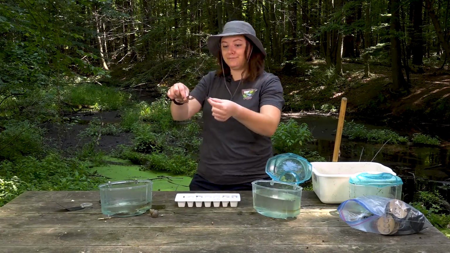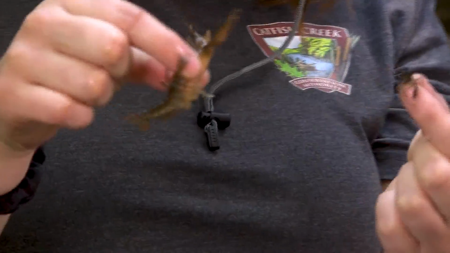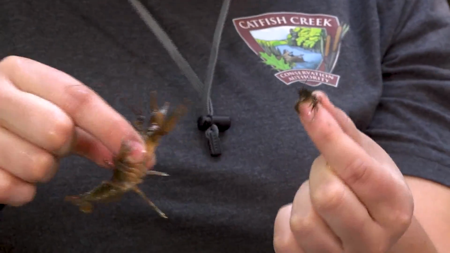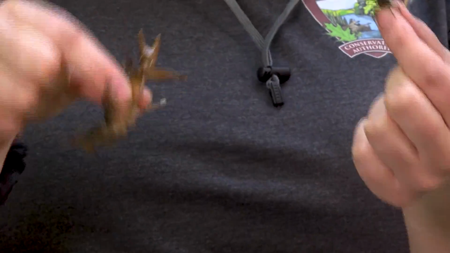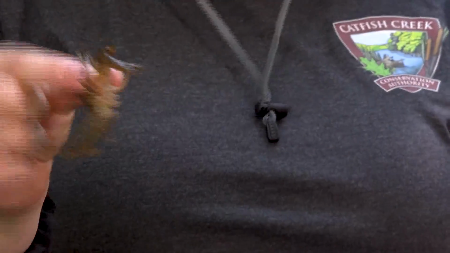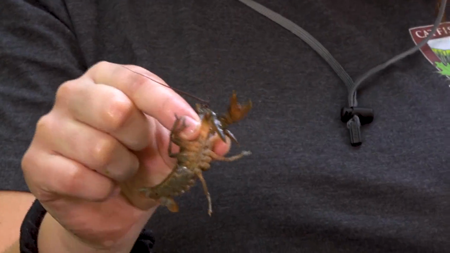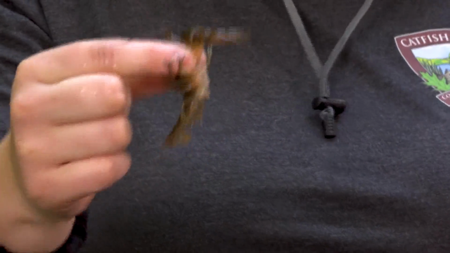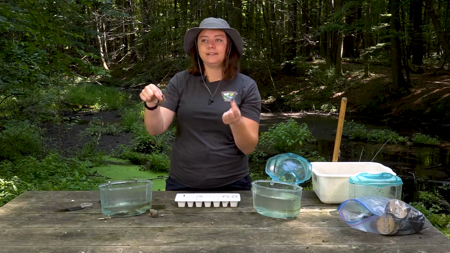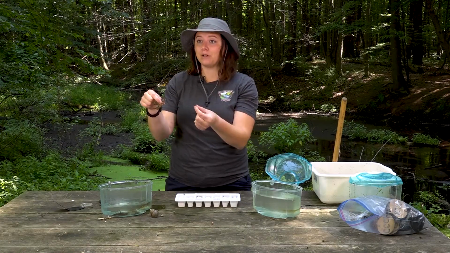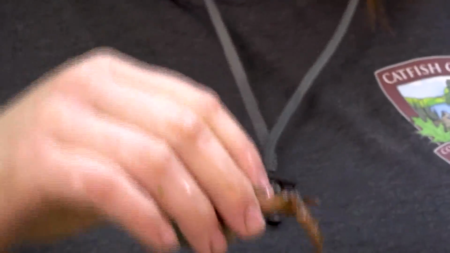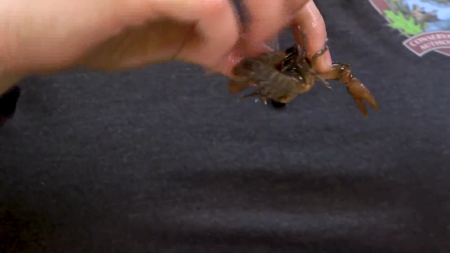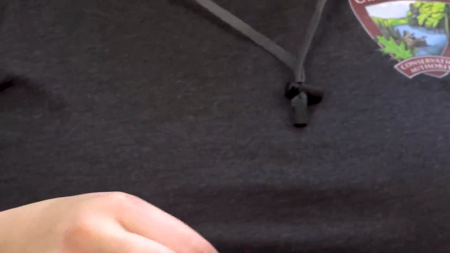So these are crayfish, also known as crawdads or crawfish, anything. Some people call them mini lobsters. They are related to lobsters, but they are not lobsters. These guys are freshwater. They will eat just about everything. Animals, plants, living, dead, all of the matter at the bottom of a river or a creek. They have gills as well, and they have a very strong exoskeleton.